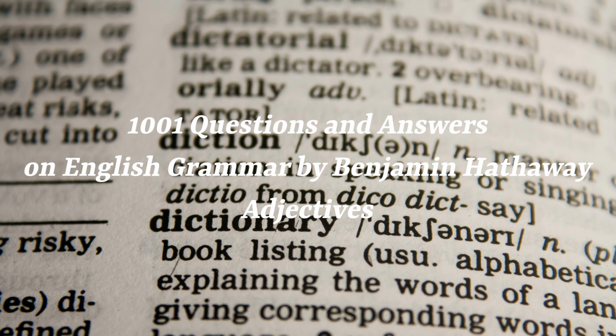Question 26. What is a multiplicative adjective? One that denotes how many fold, as single, double, triple, quadruple, twofold, threefold. Question 27. Are number words always adjectives? Only when modifying nouns. They are often names and therefore nouns, as 6 is an even number, 4 times 7 are 28.